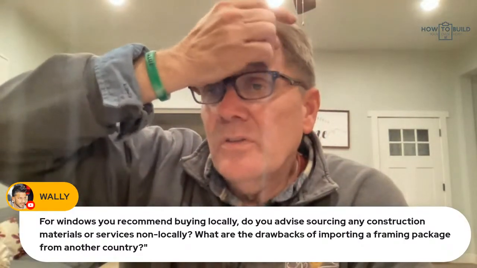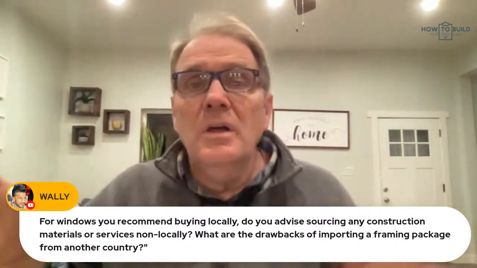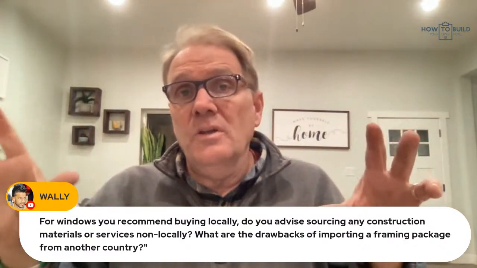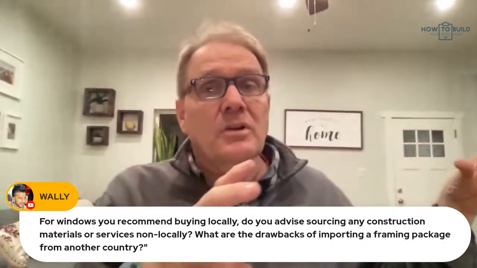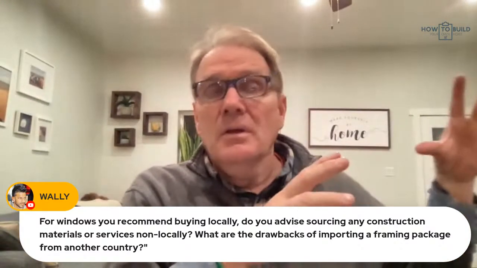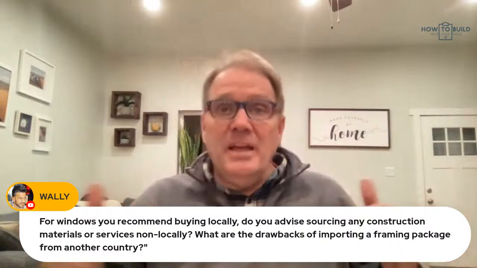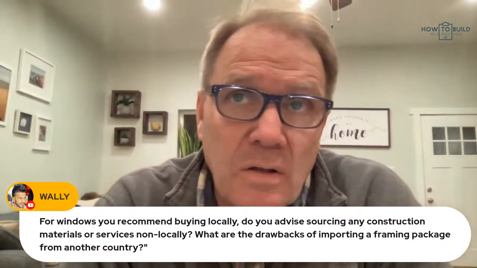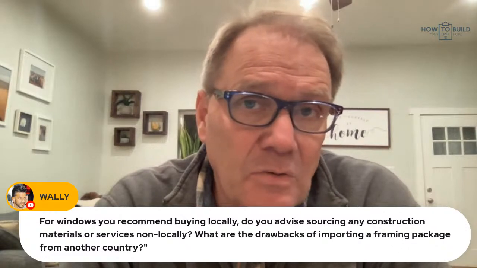The number one reason is because you're transporting wood from one location to another location, and it could be high humidity, low humidity, transferring it to another location that could actually be just the opposite. And when it gets to your job site, you could have a nightmare. You want wood to be acclimated to the area in which you're building.